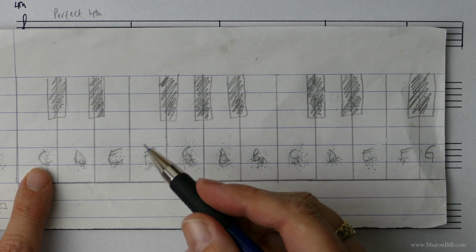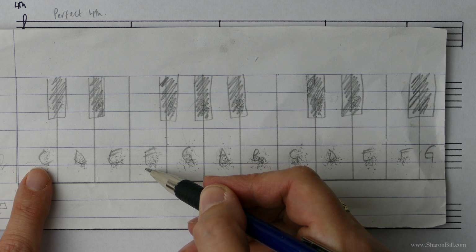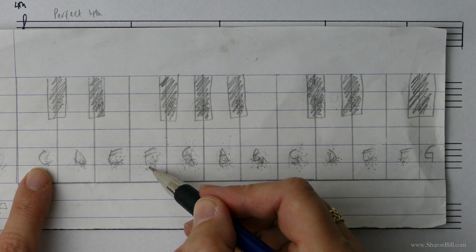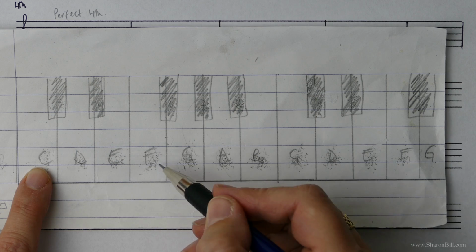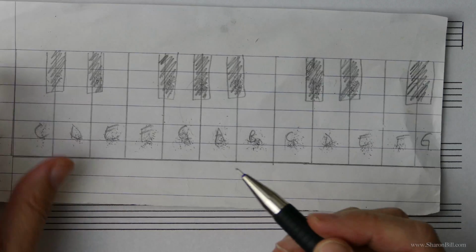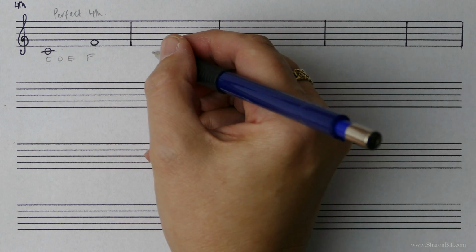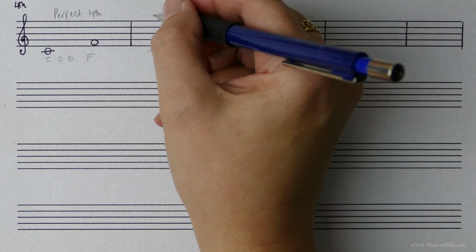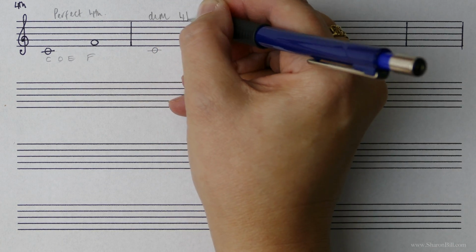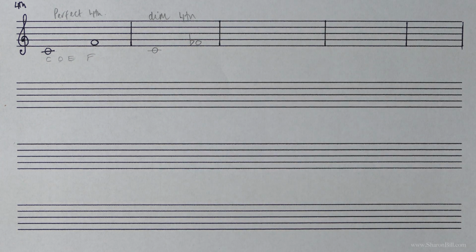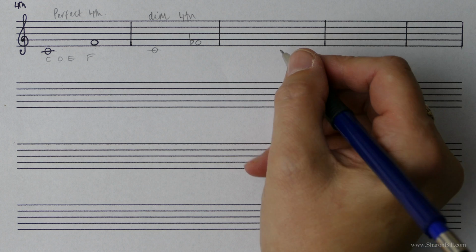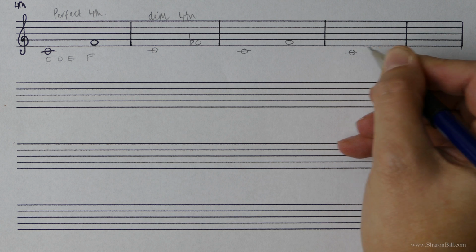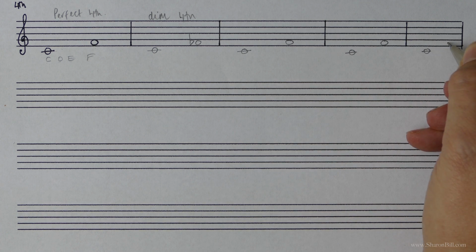Now we can make that interval smaller, and we're going straight from perfect to diminished because there is no minor. We can do that by lowering the top note, and so we'll be flattening the F. So F flat, so C to F flat is a diminished fourth because we've made the perfect interval smaller by a semitone. So let's just see a few other examples. So there's our perfect fourth, and we'll see how we can adjust that.